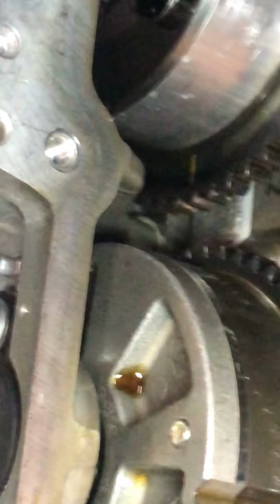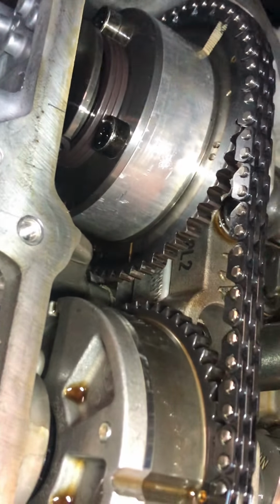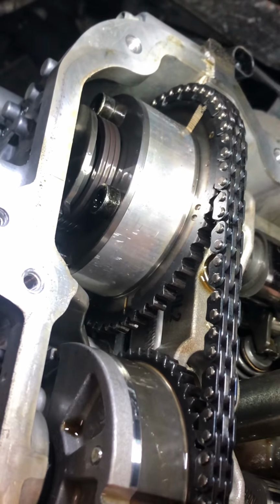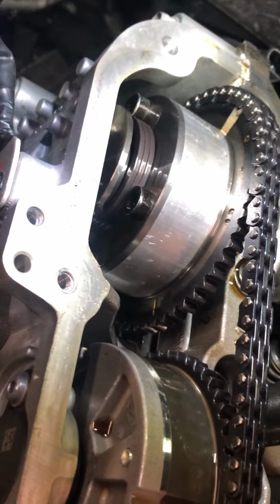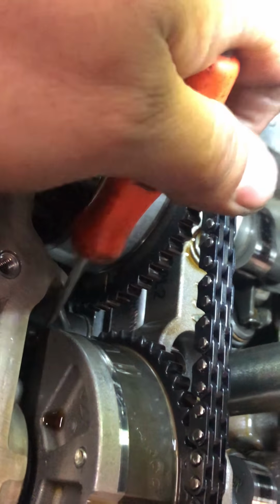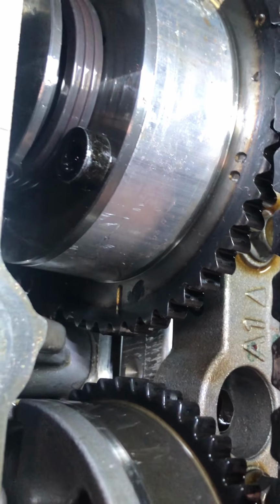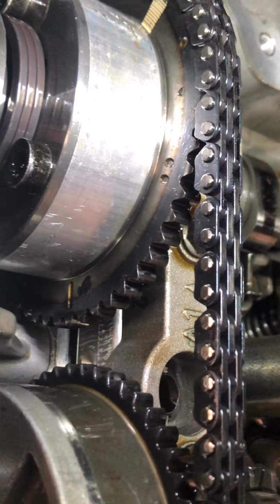See that white mark there? More or less it's at 0, so we know that it's at top dead center. That's our mark there, the yellow one for the exhaust CVVT, and for the intake it's this one here. So more or less, as you can see, there's not really an access, but maybe our timing is good here, right?